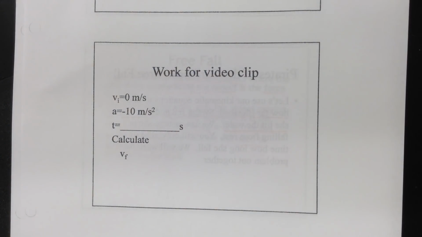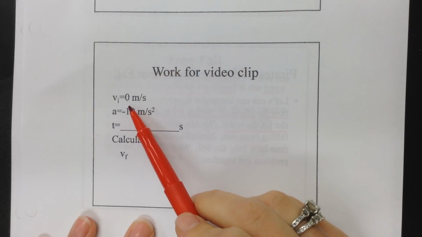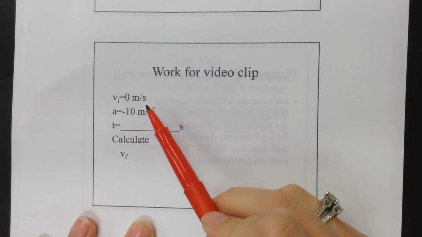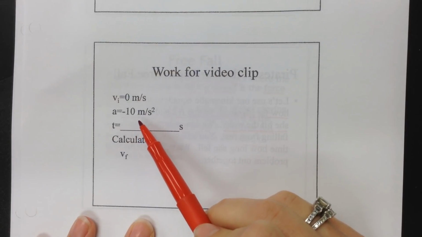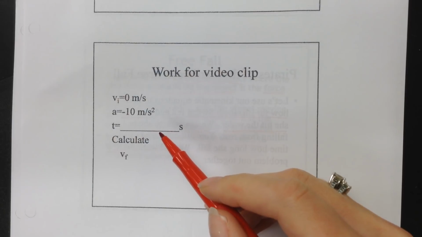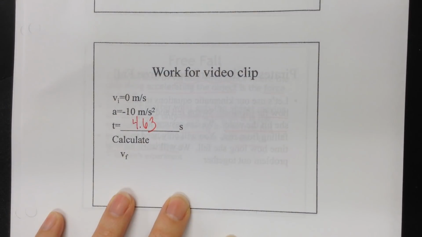So here we go. If you ever saw the movie, Elizabeth Swann was standing on top of a cliff and she jumps off into the water. So when she's on top of the cliff, her V of I is 0 meters per second. She's at rest. She is in free fall when she jumps off, so acceleration is negative 10 meters per second squared. And if you actually timed it with a stopwatch, it takes her 4.63 seconds from the top of the cliff, falling through air, to when she hits the water.